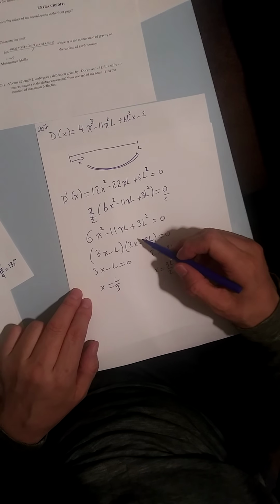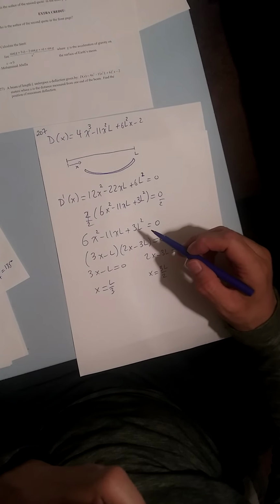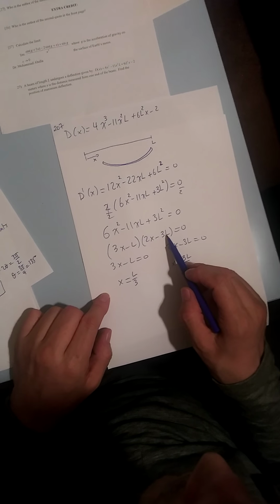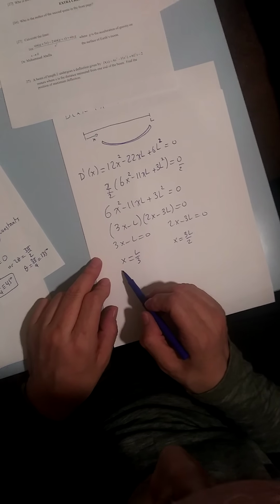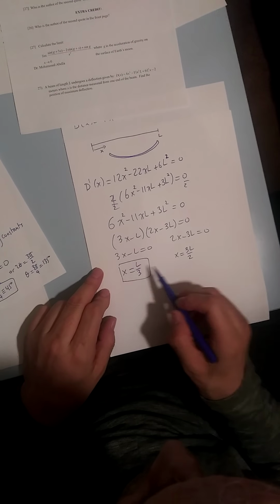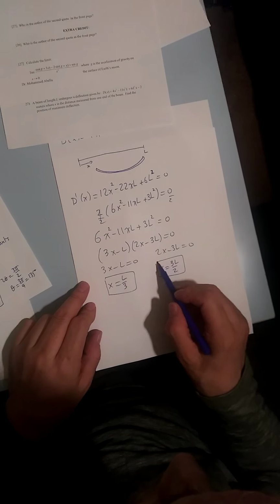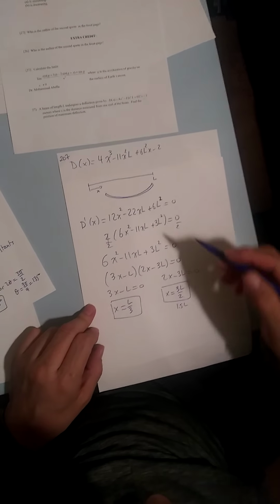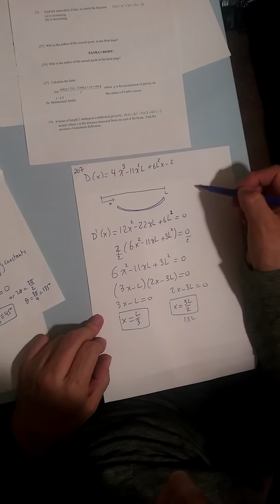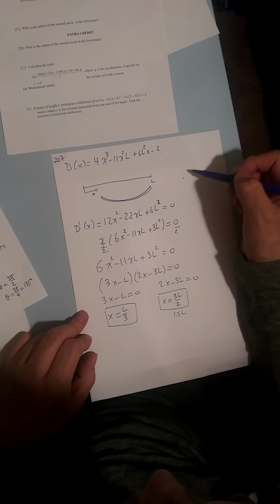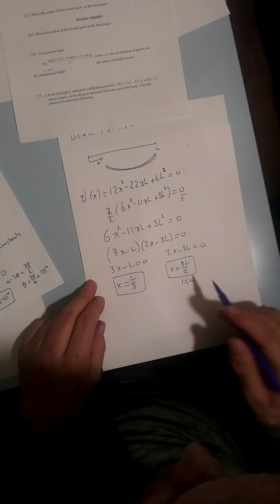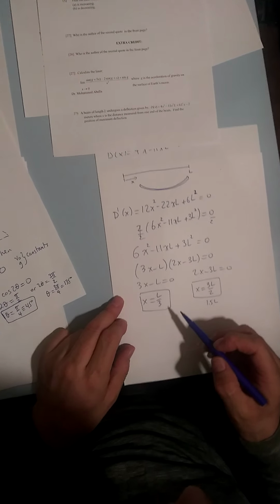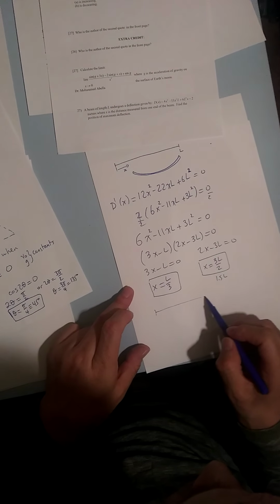You can also use the quadratic formula to solve for this, which is okay. So 3x minus L equals 0, or 2x minus 3L equals 0. This means x equals L over 3, and this means x equals 3L over 2. 3L over 2 is 1.5L. What that means is x is at 1.5 times the length, which is outside the beam. Makes no sense, so that's not a solution. The solution is L over 3. So the maximum deflection happens at 1/3 of the distance.